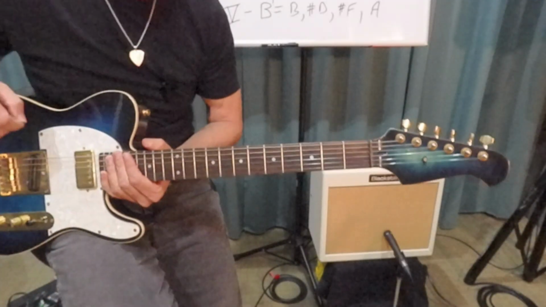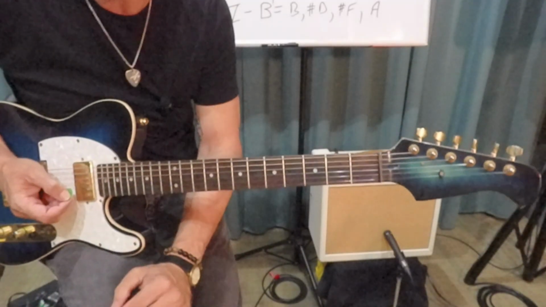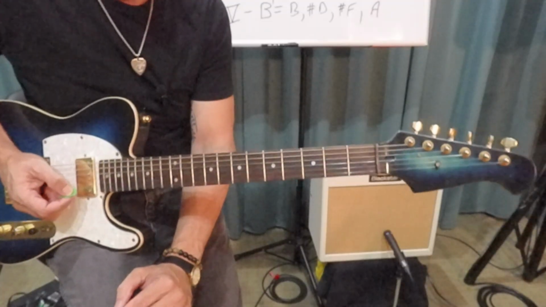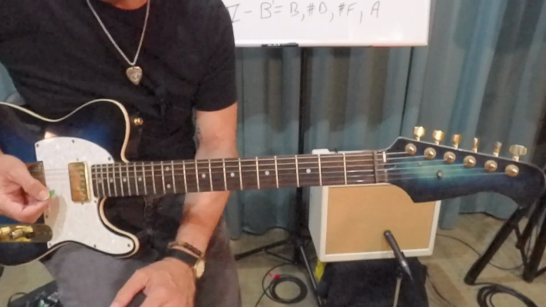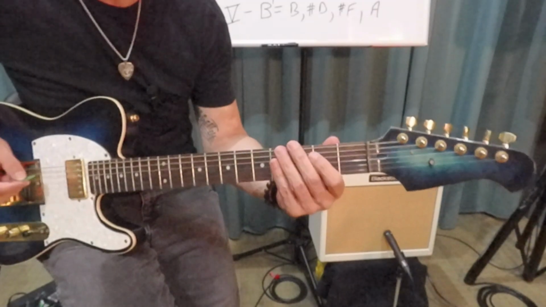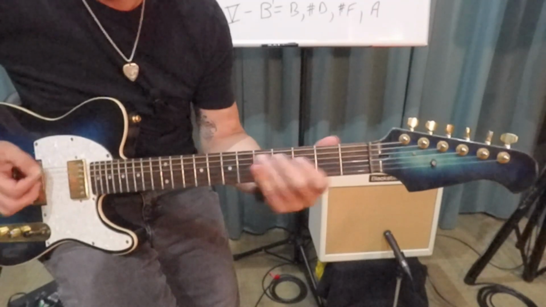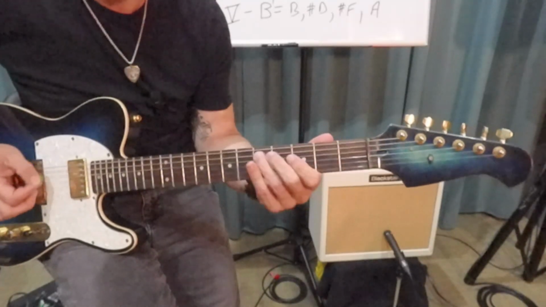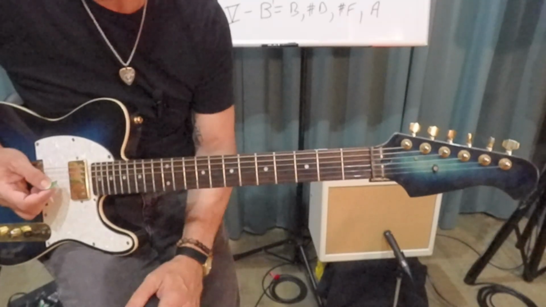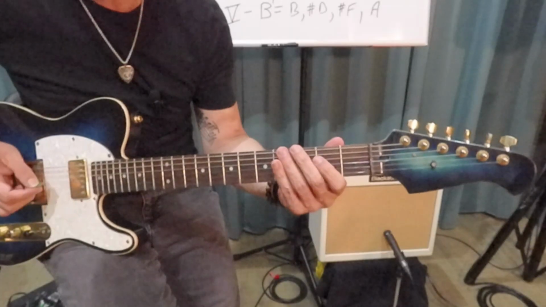And I'm going to explain how to go about using some of these licks and stuff. So the progression, we have the blues progression, and here's the E chord. And then we go to our 4 chord, which is the A chord.